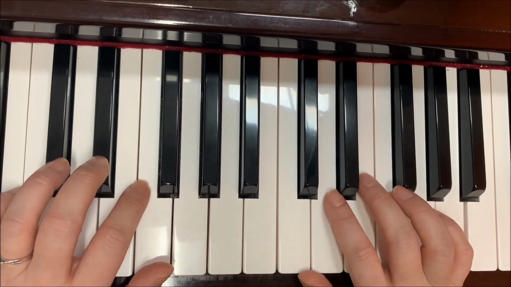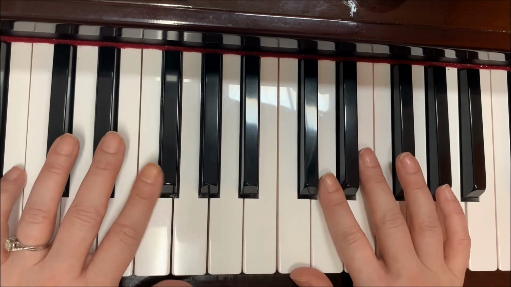Yeah, just kind of make something up. So there you have it, the major 7 chords.